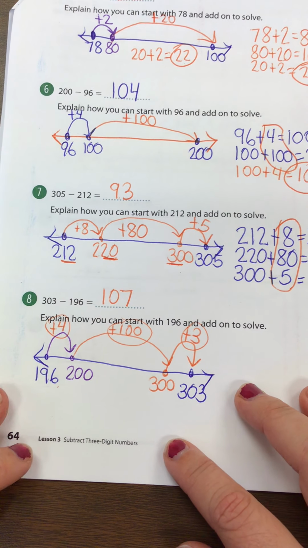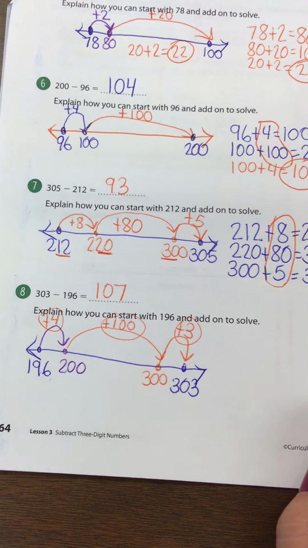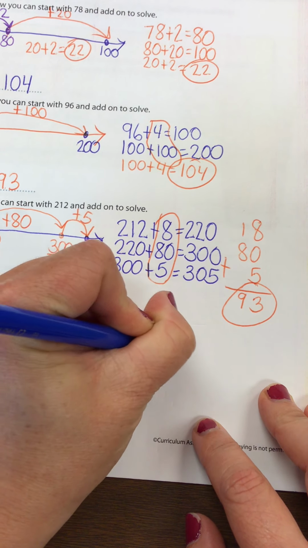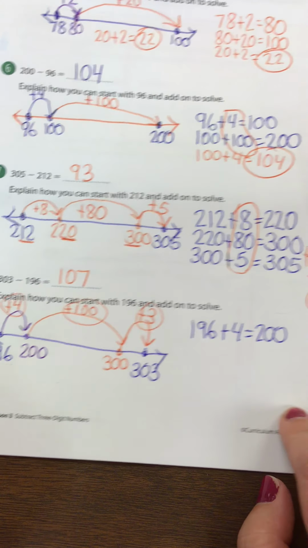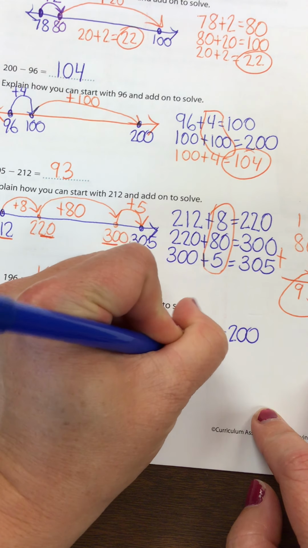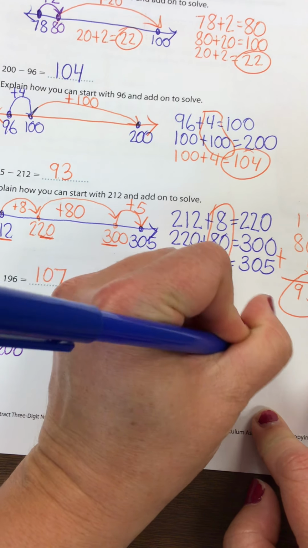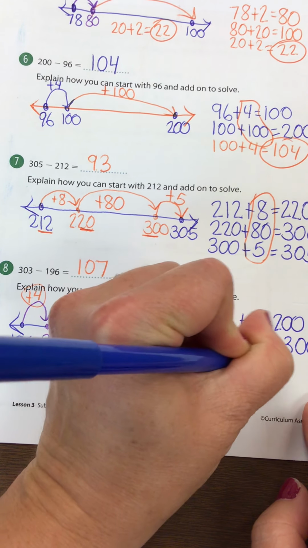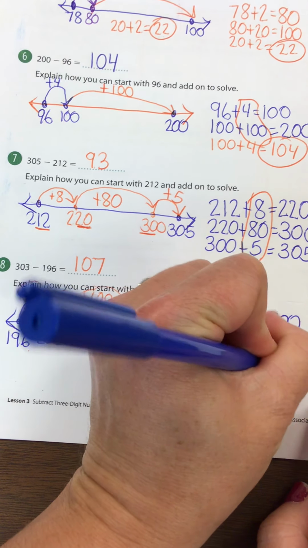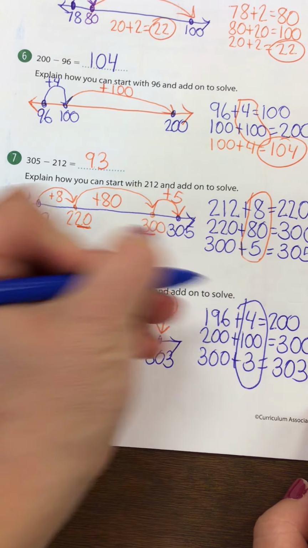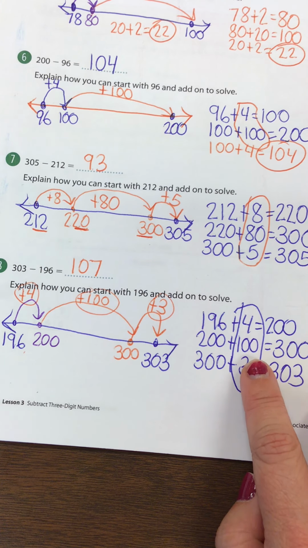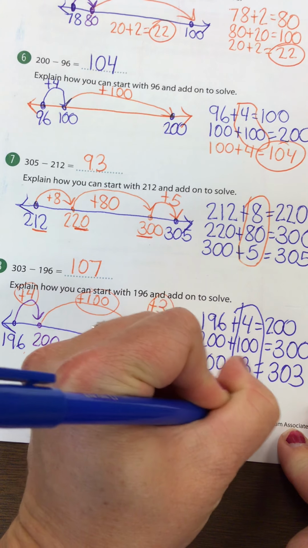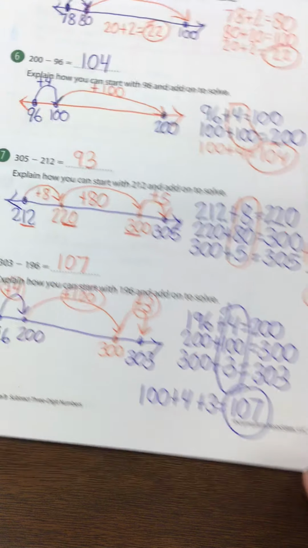107 as my difference. Here's our explanation. We started off with 196 plus 4, which gave us 200. Then we did 200 plus 100, which gave us 300. And then we did 300 plus 3, which gave us 303. And then we add our humps. 100 plus 4 plus 3 gives us our difference of 107.